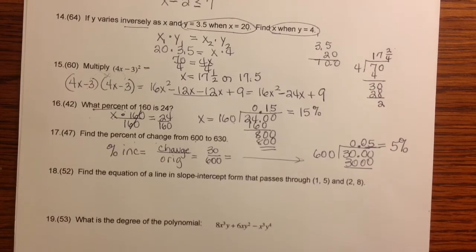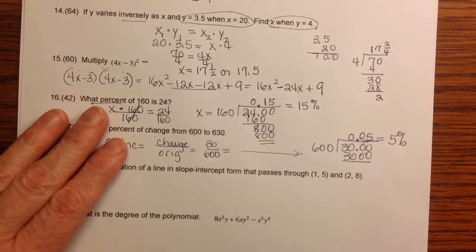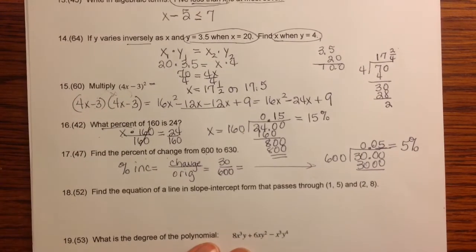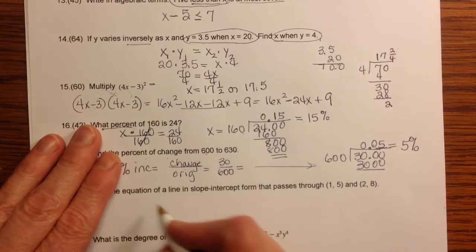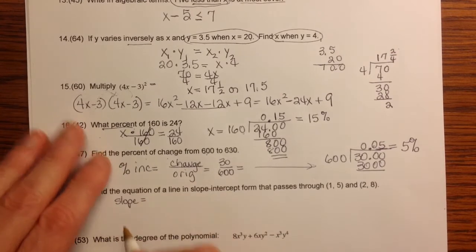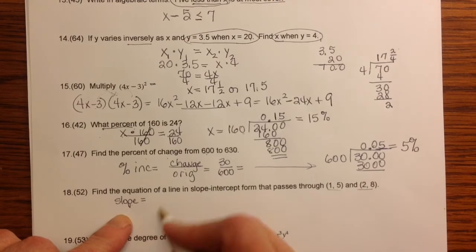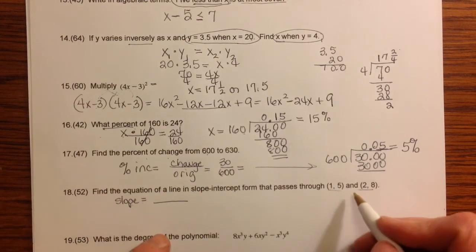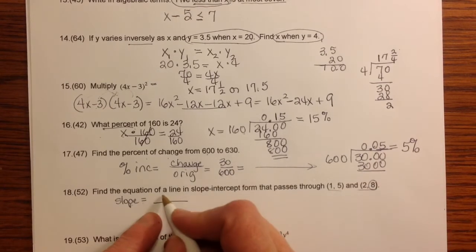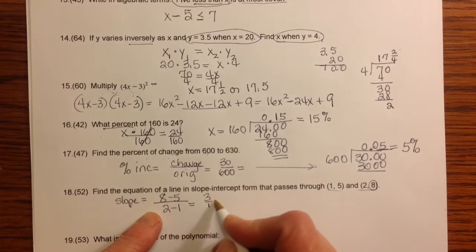Find the equation of a line in slope-intercept form that passes through these 2 points, 1, 5, and 2, 8. Okay, to find the equation, there's a couple of things we need to know. We need the slope, and we need a point. Well, we have 2 points. But to find the slope, we first do just like we did earlier, subtract the y's over subtracting the x's. I think I'm going to start with the 8 this time. So I'm going to put 8 minus 5 over 2 minus 1, which is 3 over 1, which is 3.